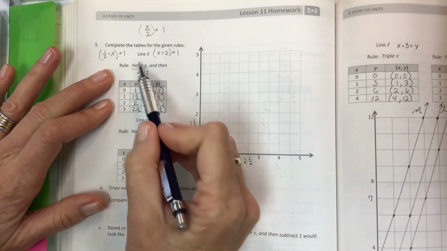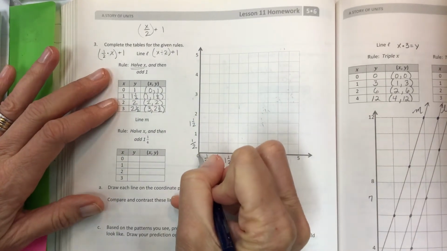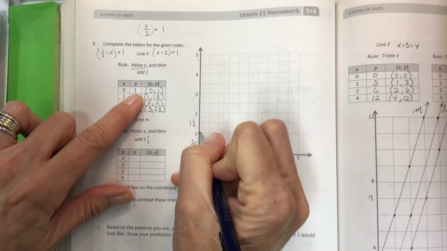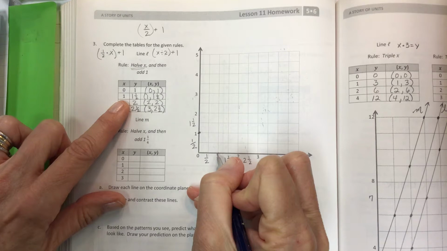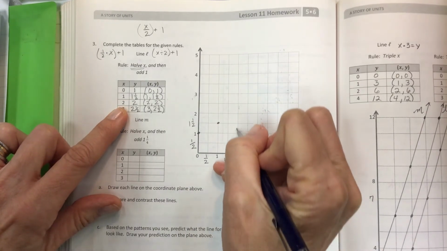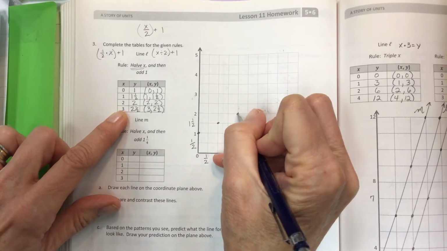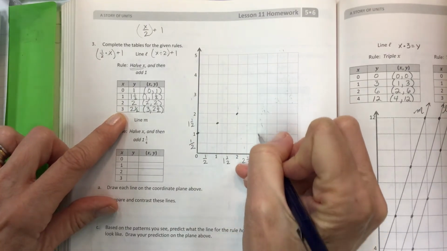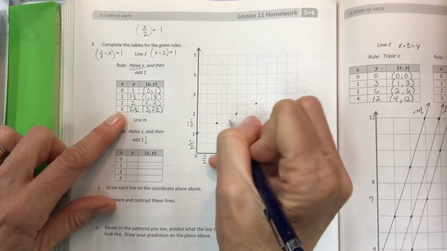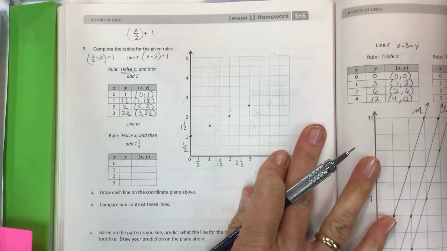Now let's plot these points and call it line L. 0 for x, don't go that way, but do go to 1. 1, 1.5. 2, 2. 3, 2.5. When you put your points down, you should look and see they are all in a line.